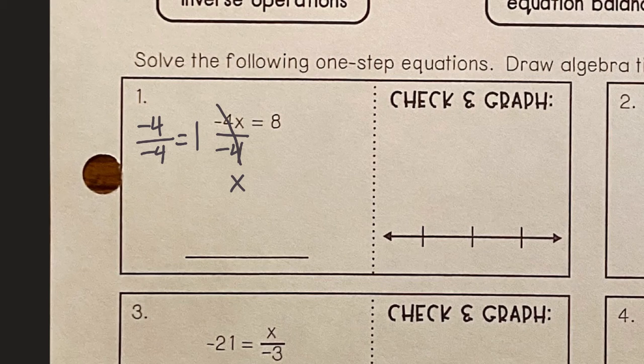X is now alone. Now remember, whatever I do on one side of my equation, I also have to do on the other. So I also have to divide 8 by negative 4. 8 is my top number, so that's going inside of my division box. And my negative 4 is going to be outside. I know 4 goes into 8 twice.